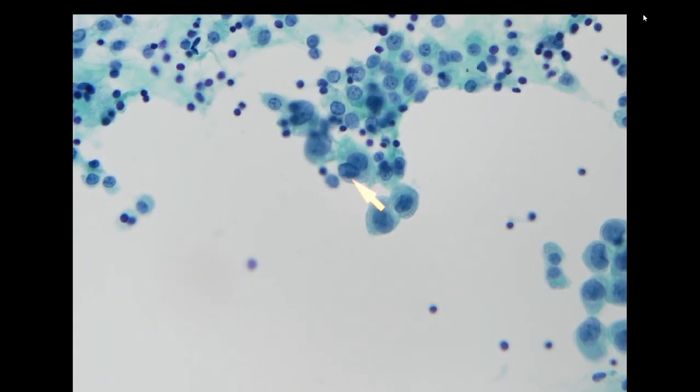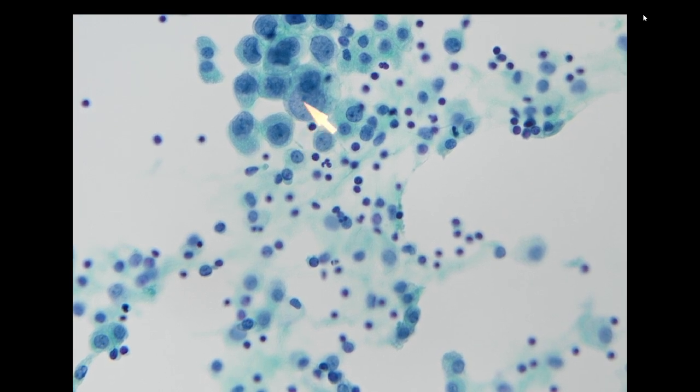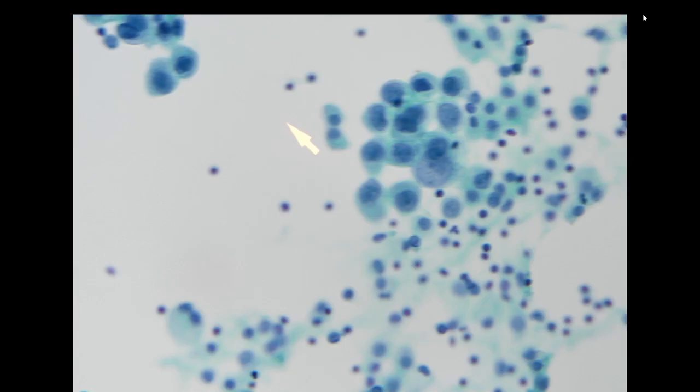And here we have a few binucleated cells. It looks a little bit larger than the adjacent, these normal looking cells. So I think for this case, it's kind of difficult to determine whether these are reactive or true metastatic adenocarcinoma because the feature is very indistinct.